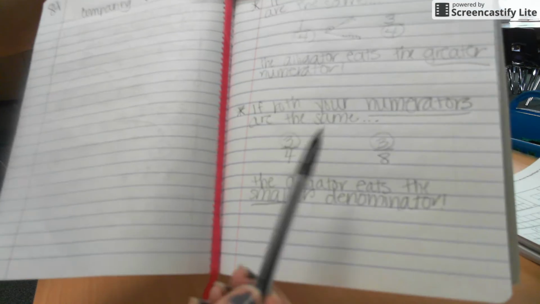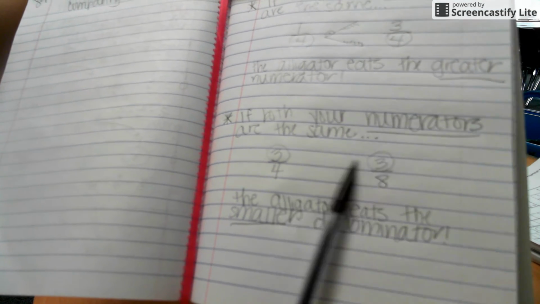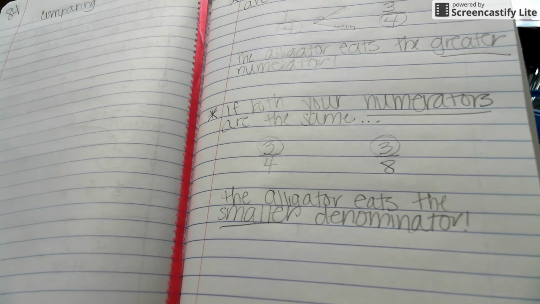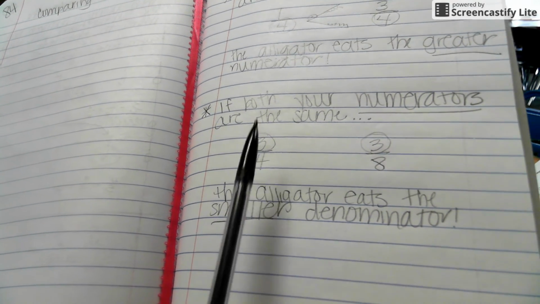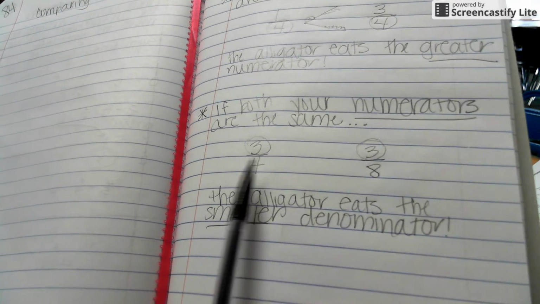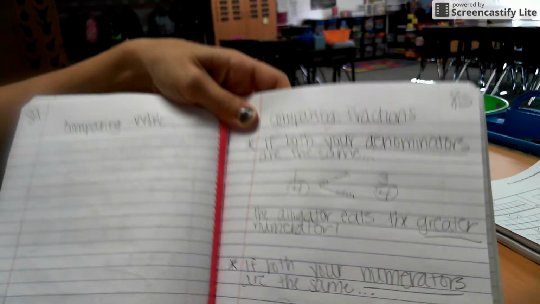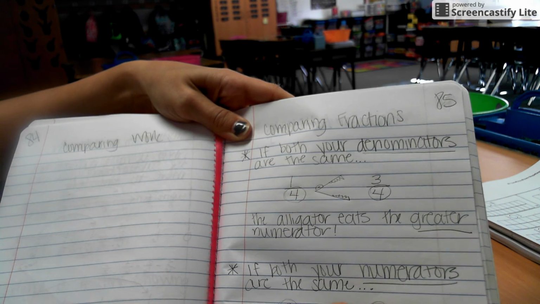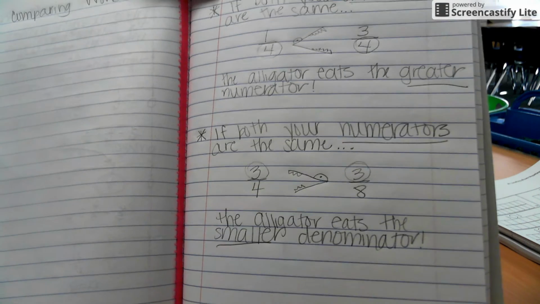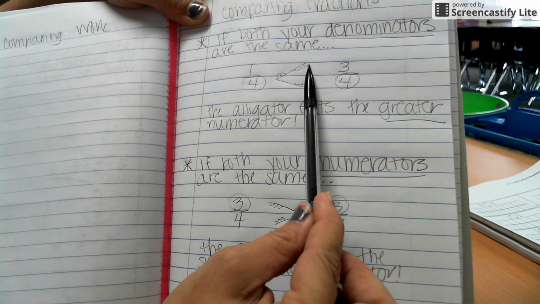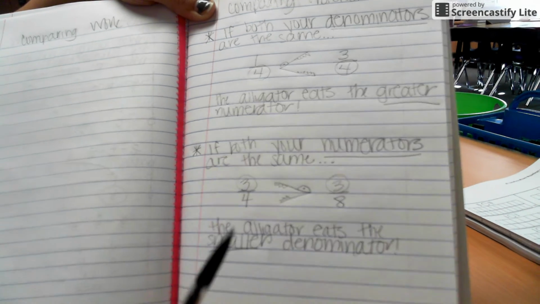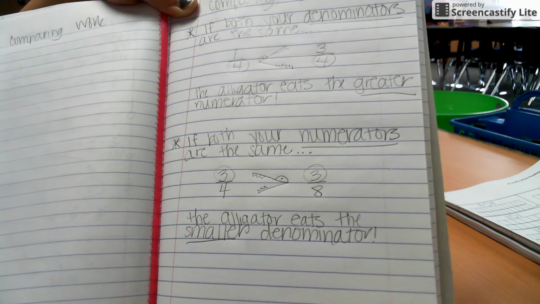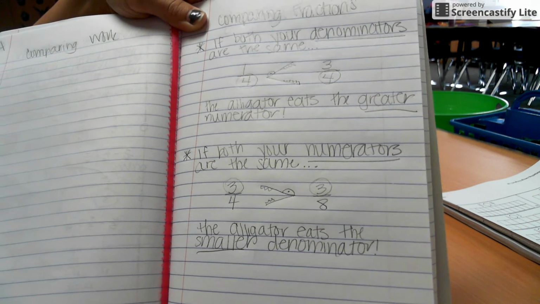So if the numerators are the same, they're both 3, then the alligator eats the smaller denominator. So which one of these is the smaller denominator? 4. 4 is smaller than 8. So my alligator is going to eat it. So what I have up here is 1/4 is less than 3/4. I have 3/4 is greater than 3/8. So these are two methods that you can use.